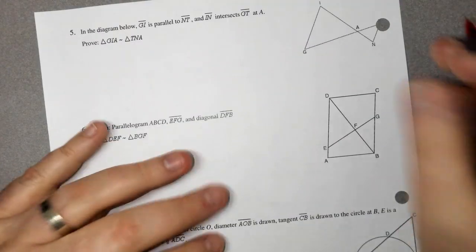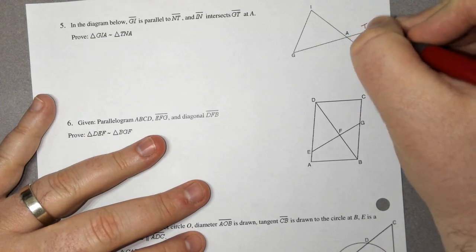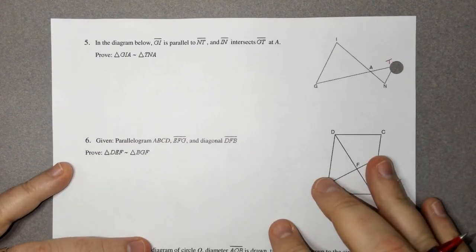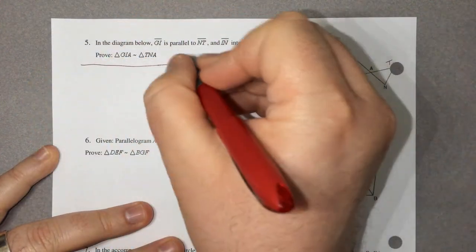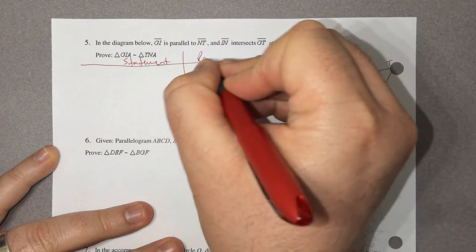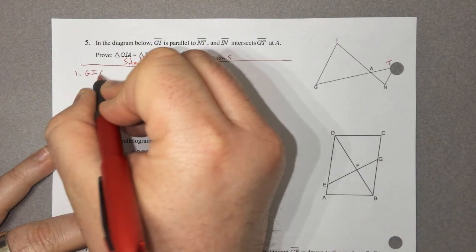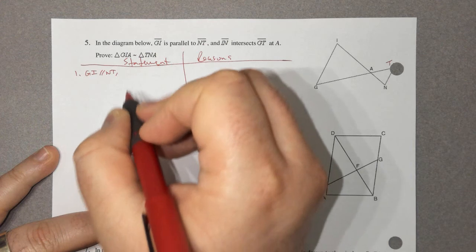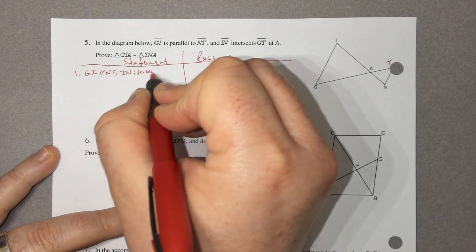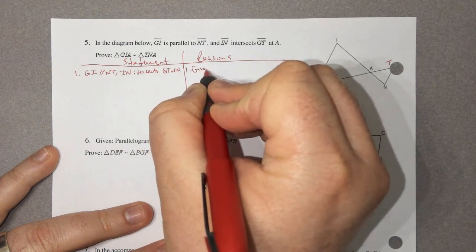Okay, so just a quick review over congruent triangle proofs. This is letter T and it's not showing up, so just be aware. All right, so in the diagram below, we can do the little proof. So T-chart, statements, reasons. So we know that GI is parallel to NT, and we know that IN intersects GT at I. And that's the givens, okay?